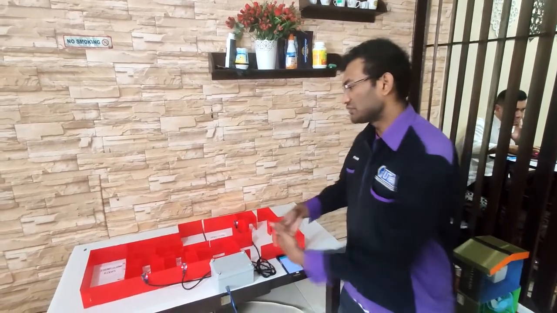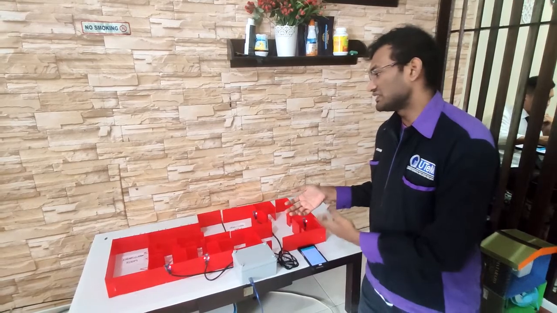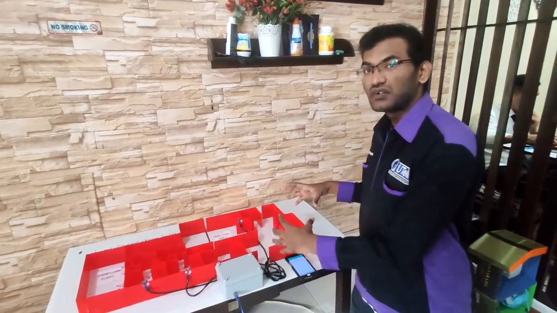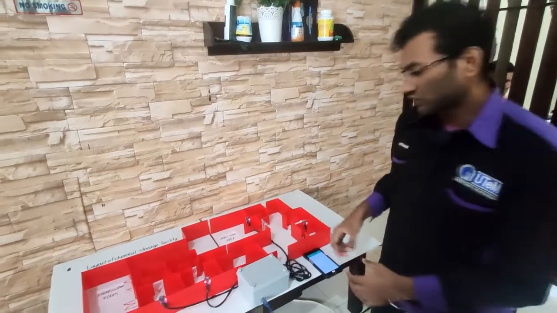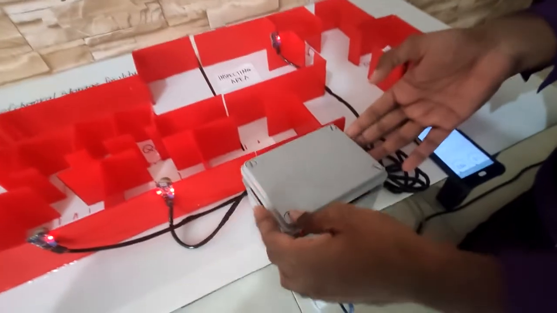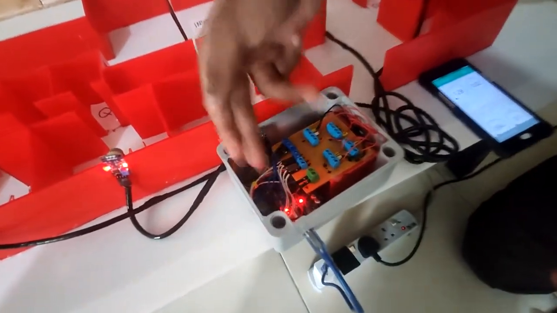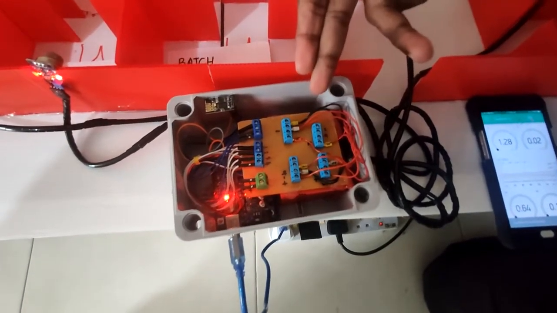My name is Laxmiganthan and today I would like to explain about my project. This is my project layout, and this is a layout of a chemical storage facility. This is scaled down to 1 to 50 ratio, and first I would like to show you this is my prototype. The prototype is made of Arduino Uno, ESP8266 and this is my PCB.